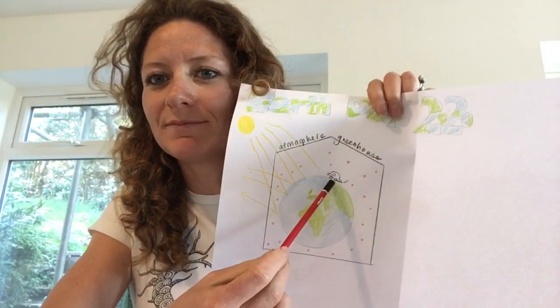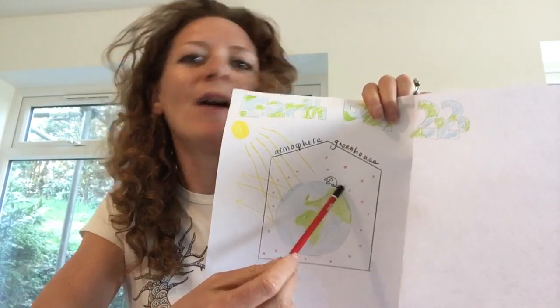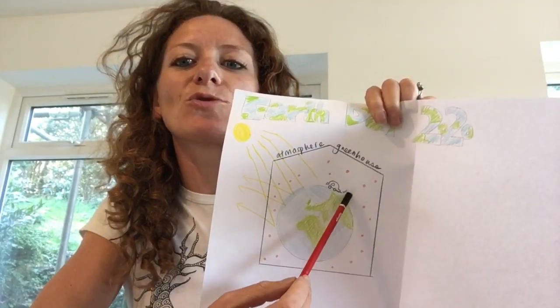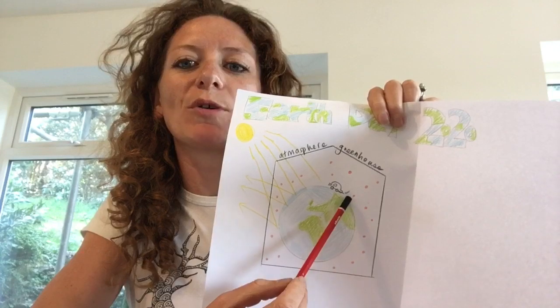So we're going to draw this now onto our Earth. We're going to draw a picture of a car, and we're going to draw the exhaust pipe of a car, and then we're going to add some more carbon. So let me show you exactly what I mean. So here's my car. It's a bit of a bad car again, but you can see that it's got the exhaust pipe at the back where all of that smoke comes out.